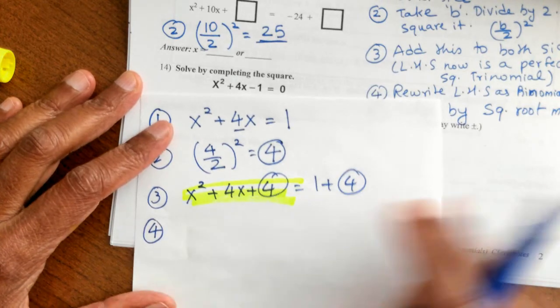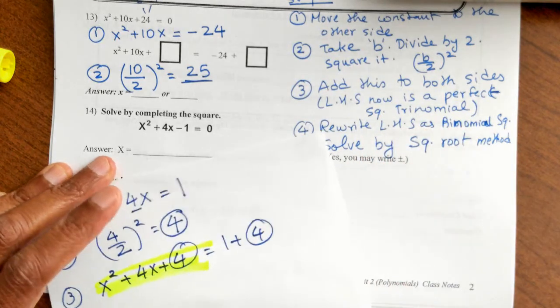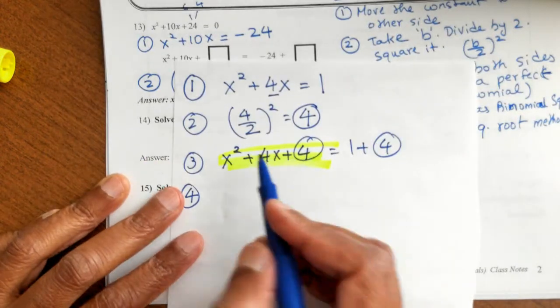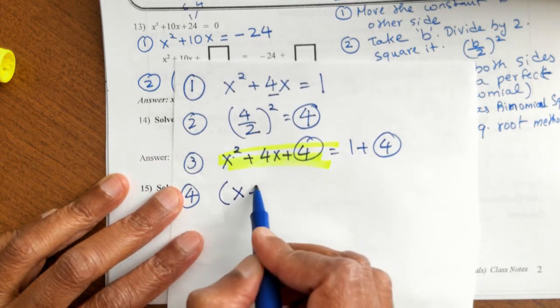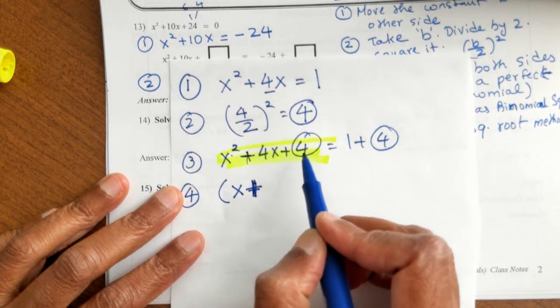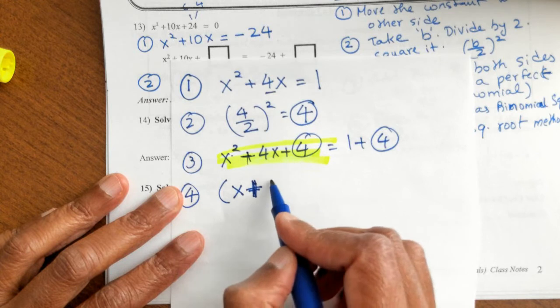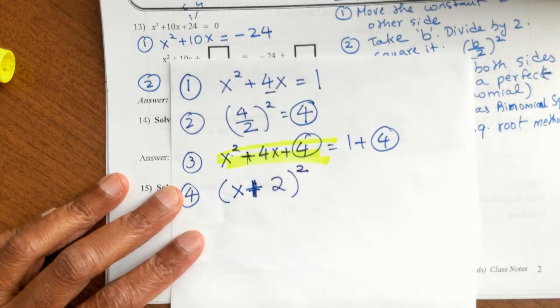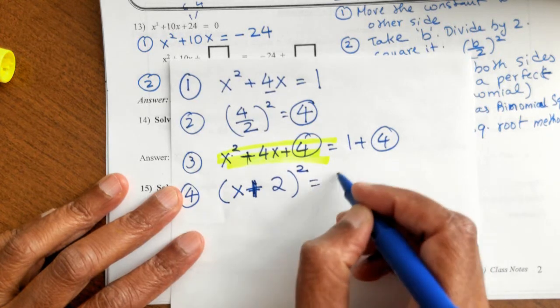So step number 4, here it says rewrite the left hand side as a binomial square. So what is a binomial of what square? My first term will be x because this is x squared. It's a plus here, so this will also be a plus here. And this is 4. This is b squared, so my b will be the square root of 4, which is 2, and then squared. Remember, this is going to be a binomial squared, and this is 5.